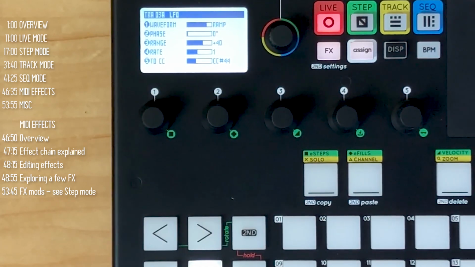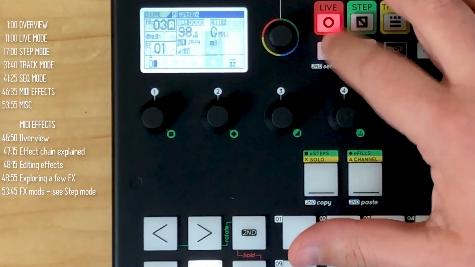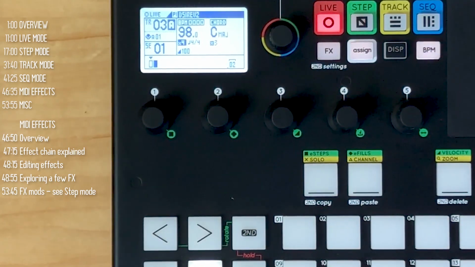So those were the MIDI effects, and remember all the MIDI effects, including BPM, which controls the project tempo and I didn't cover, are modulatable destinations within Pyramid.